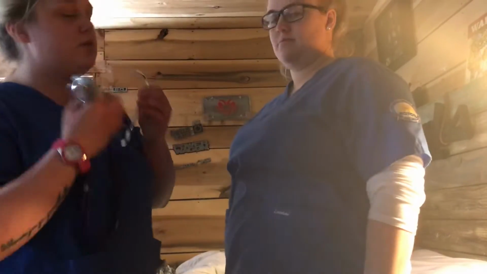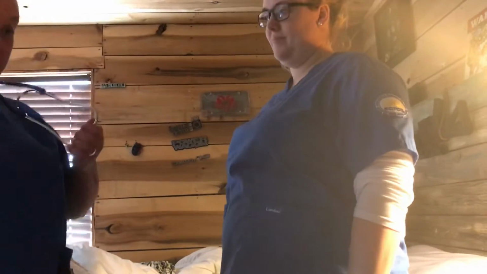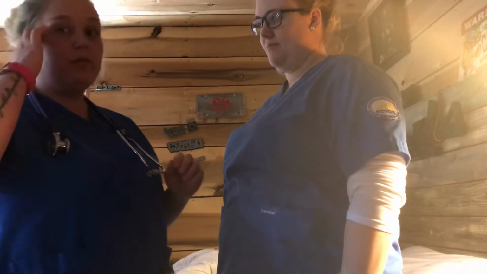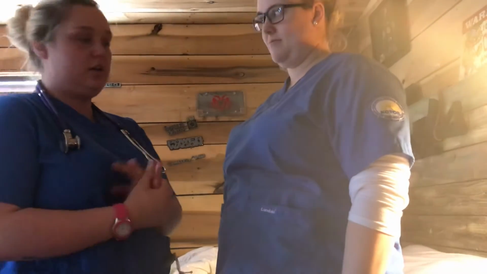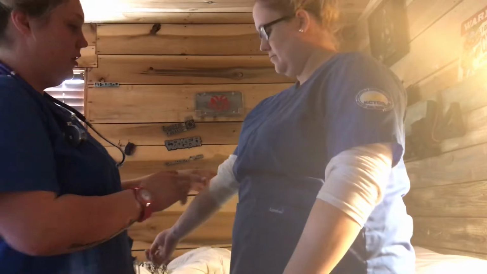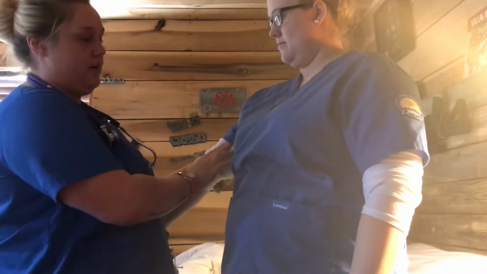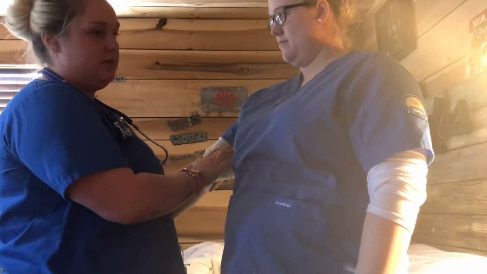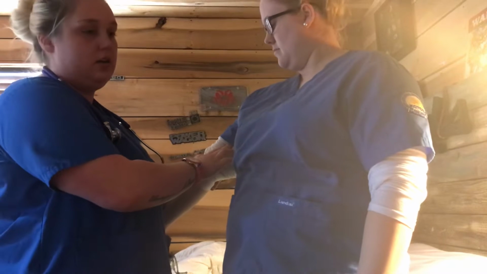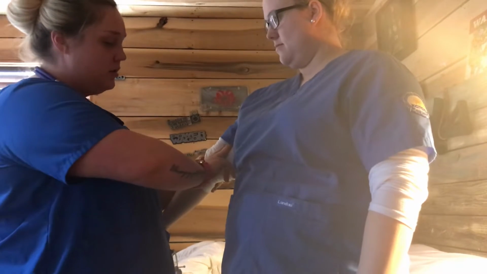Okay, her apical pulse is 76. So now I'm going to check her brachial pulse. Her apical was regular. I mean, it was within range, and the rhythm was regular.